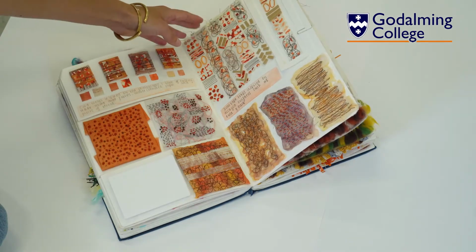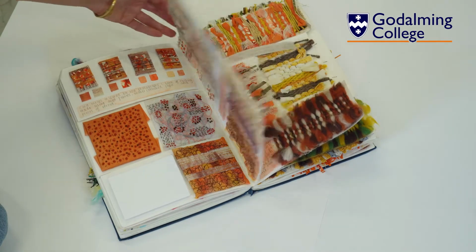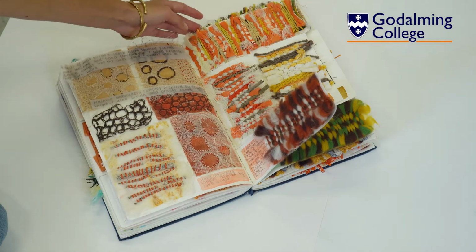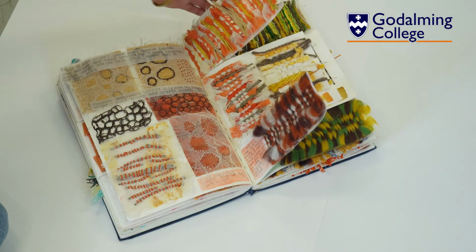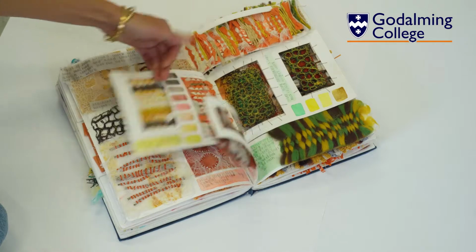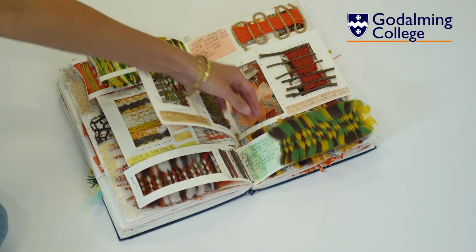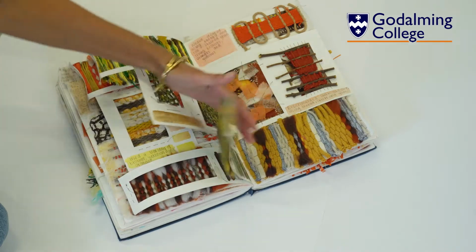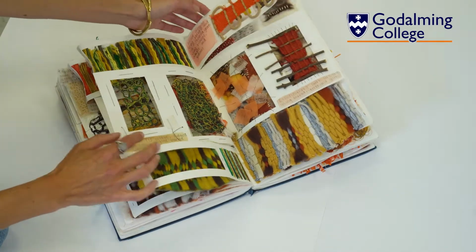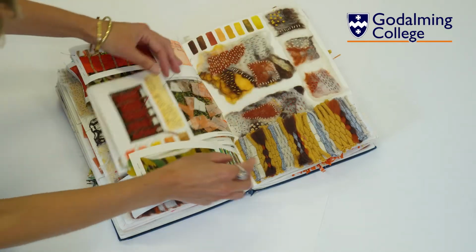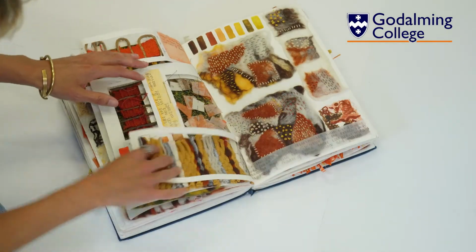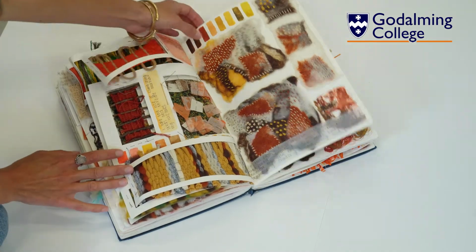So after October you'll be set your own individual project where you can explore the techniques that you enjoy the most. So this student has looked into a lot of weaving and stitch embroidery because that's what she enjoyed. She's got a very strong colour palette going through here as well. We have facilities for dyeing, and we've got looms for weaving and felting.